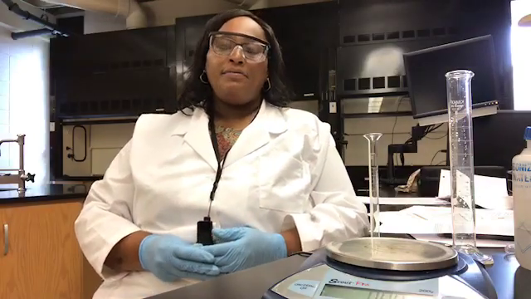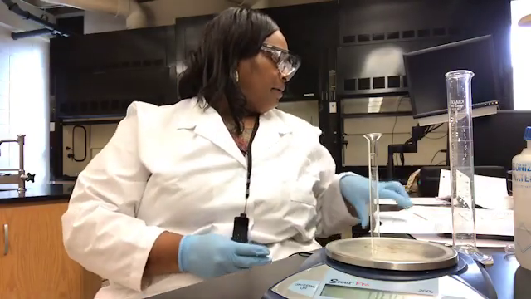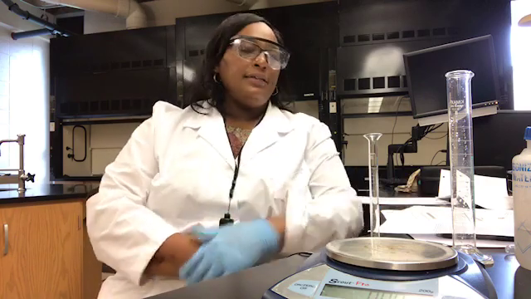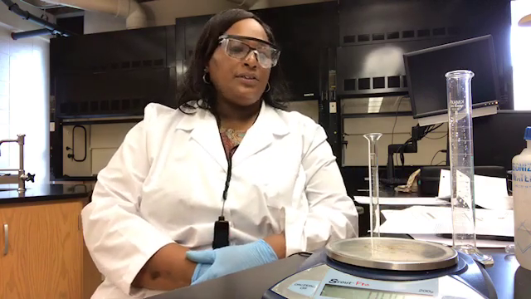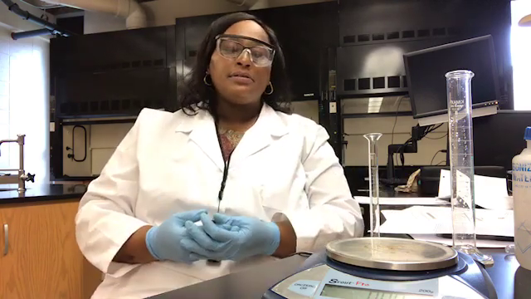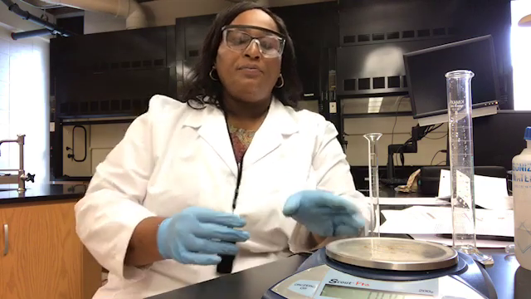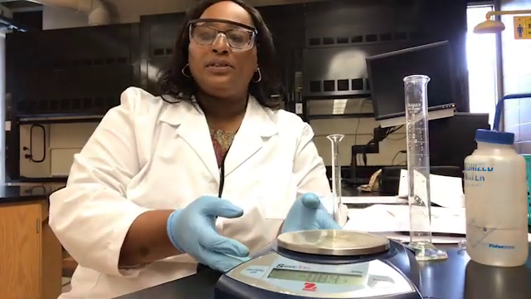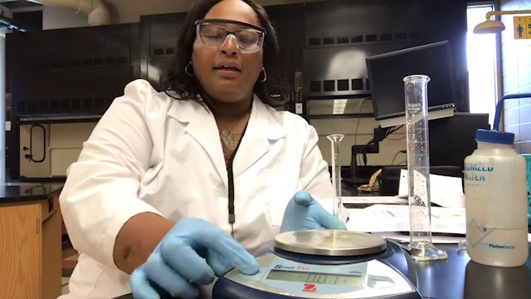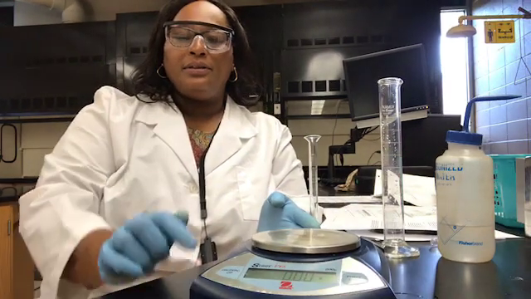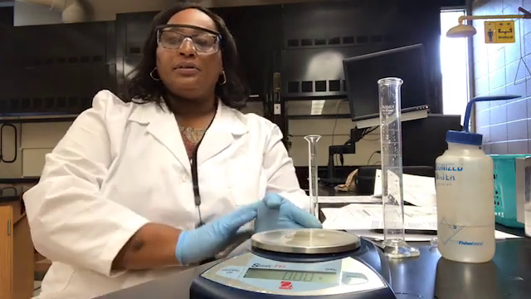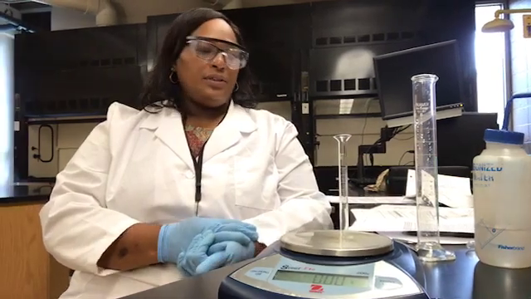For part 5 of our basic laboratory techniques, measurements and calculations lab, we're going to determine the density of water. So first we're going to take our balance, which is already on, and we press the 0 button to make sure that we've got 3 zeros displayed, and we do.